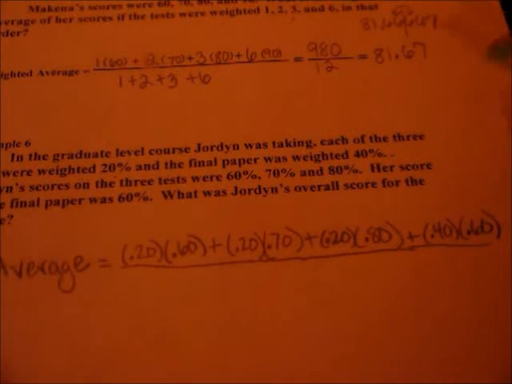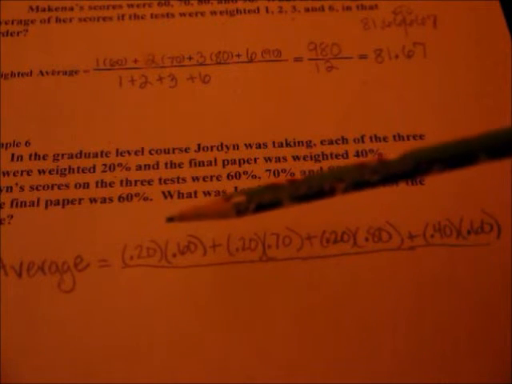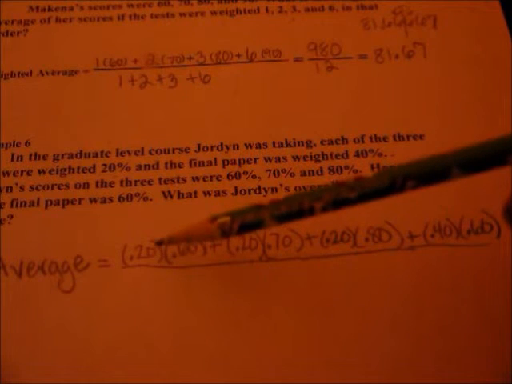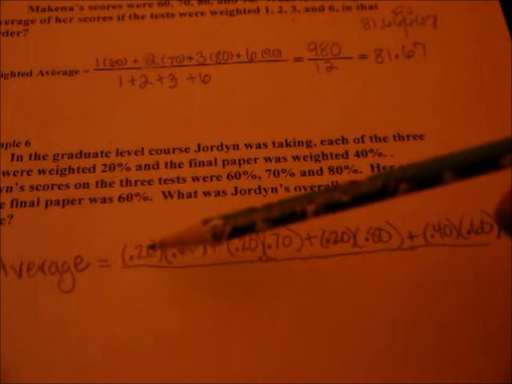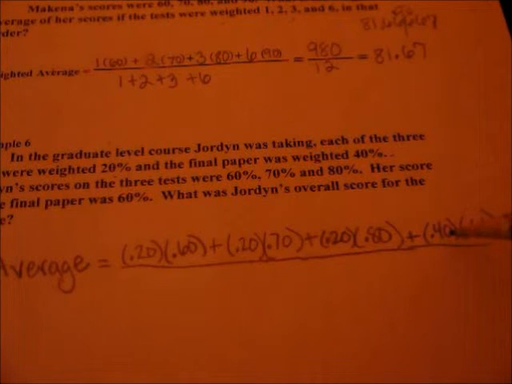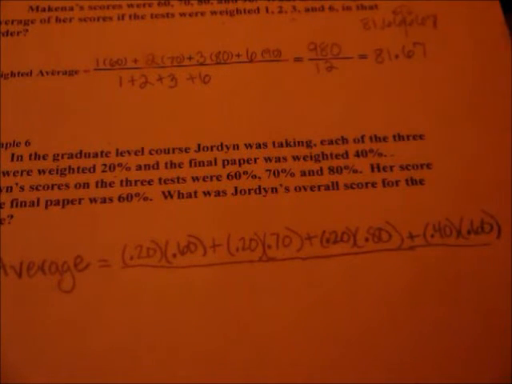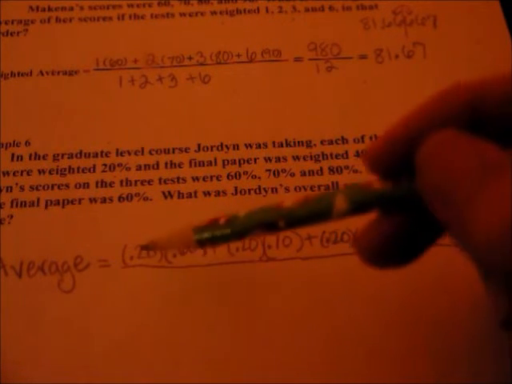Now, we do want you to notice that when you add up all the weights, and you're dealing with percents, they should total up to one whole. So 0.2 plus 0.2 plus 0.2 is 0.6, plus 0.4 is a whole. So when we add up all the percents, we should get one whole. So we have that correct. All right, when we add up all the weighted percents, not necessarily her test scores.